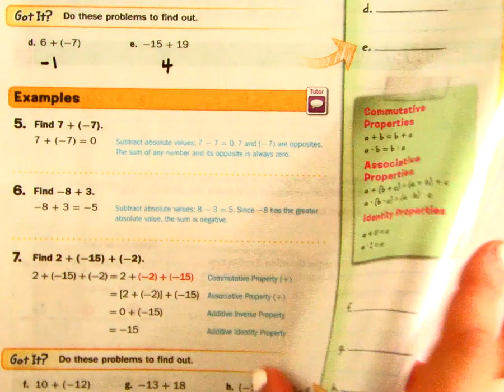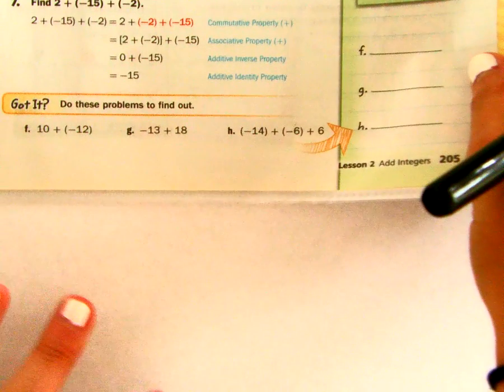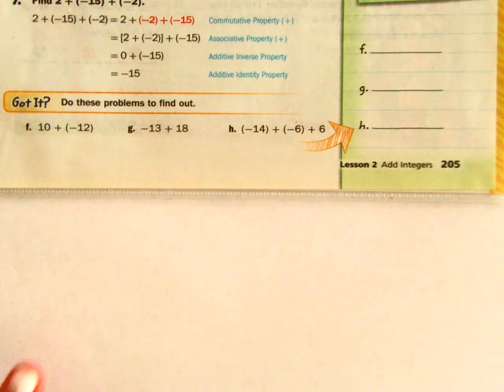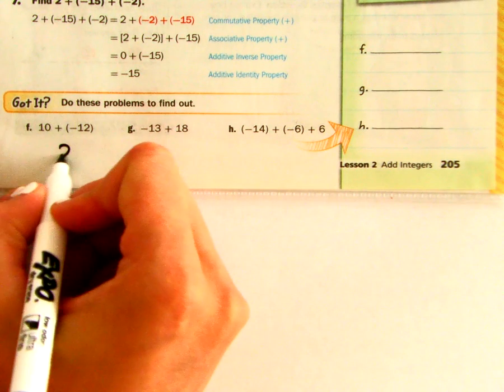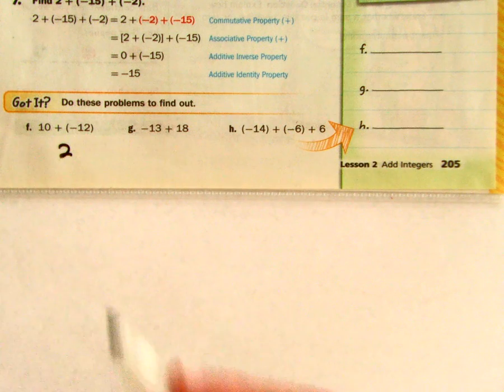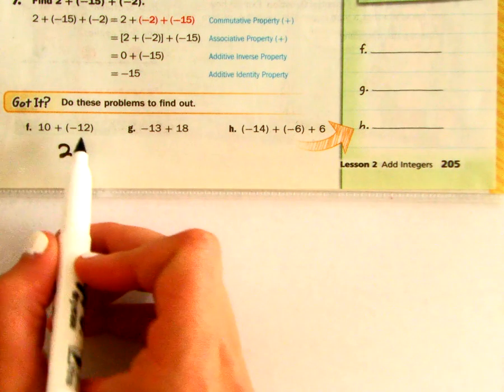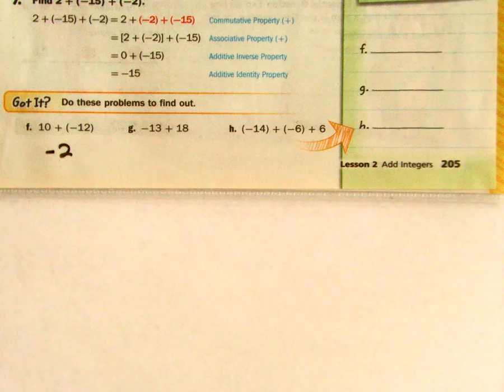So letter F, we have 10 plus negative 12. Again, I have 10 positives, I have 12 negatives. I'm going to make my 0 pairs, and what do I have left? After I've made all my 0 pairs, 12 minus 10 is 2. And then I look to see, what do I have more, positives or negatives? Well, I have more negatives here. I have 12 of those, so it would be 2 negatives left over.